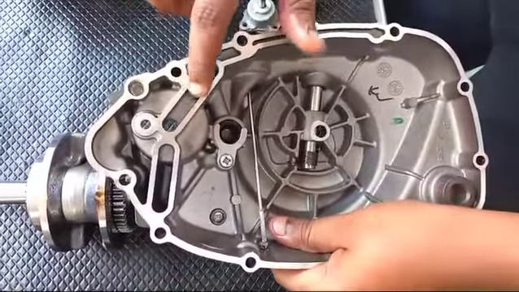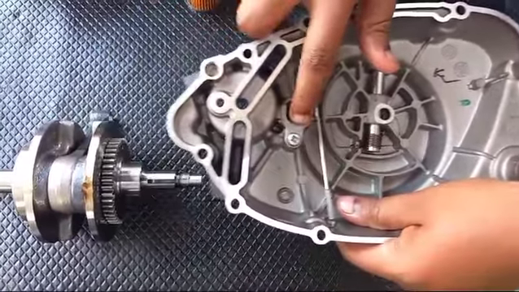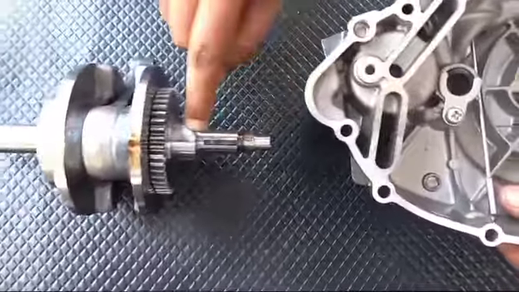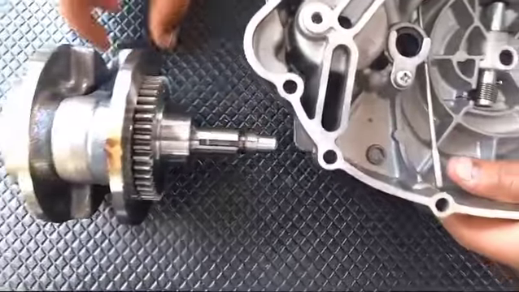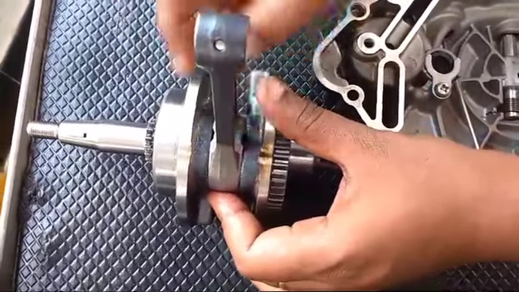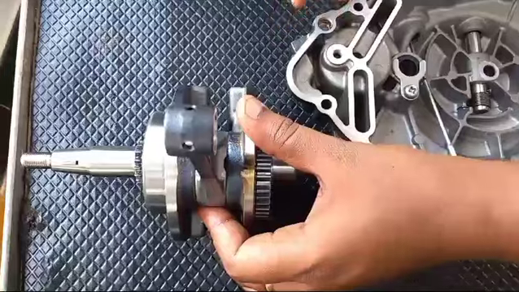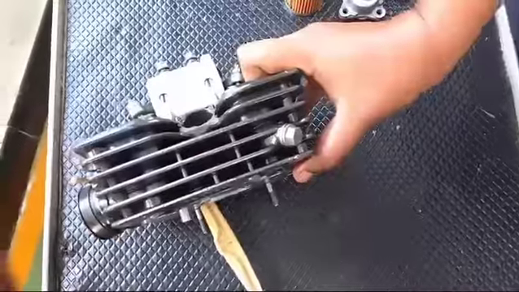Oil which is collected behind the filter also flows through this gallery, which in turn flows through the through hole of the crankshaft, goes inside the crankshaft and comes out to the through ports here, which in turn sprays and lubricates the piston, cylinder walls and cools the piston and valves.